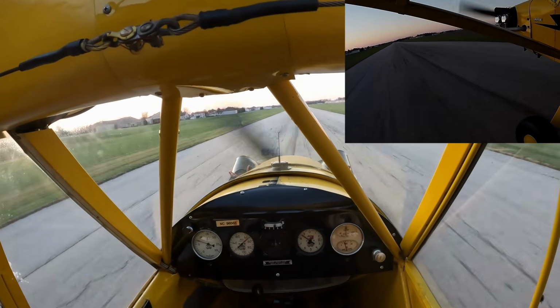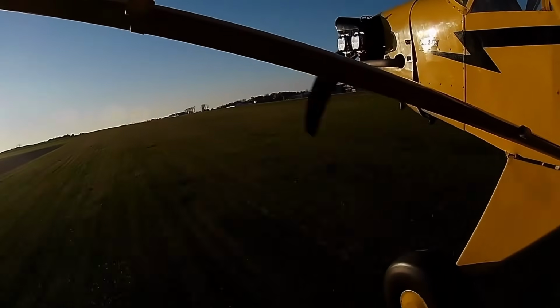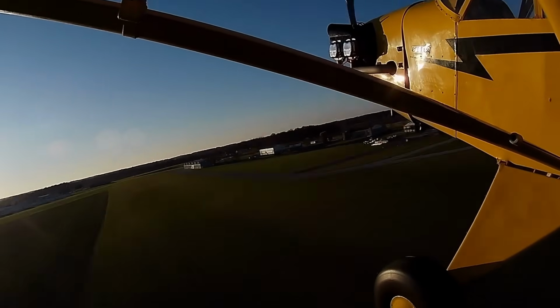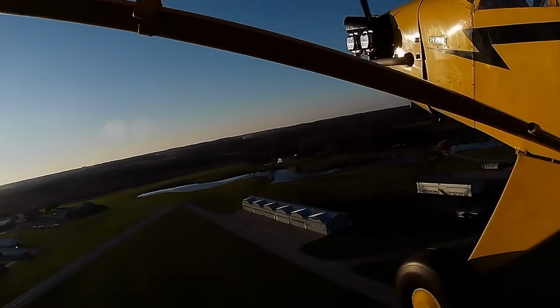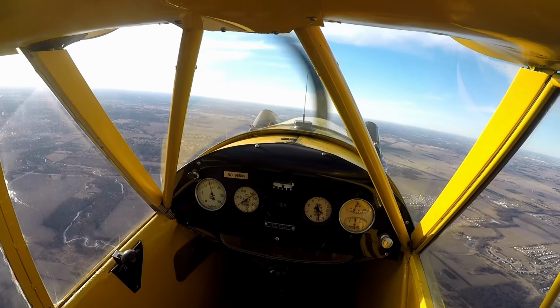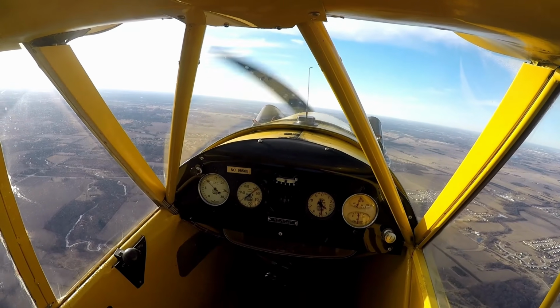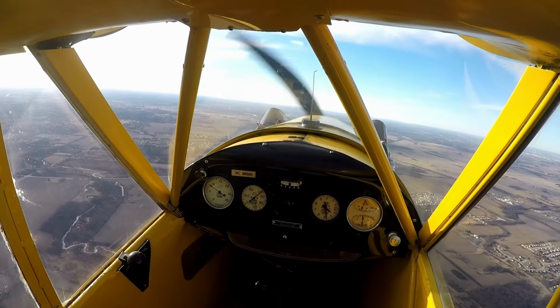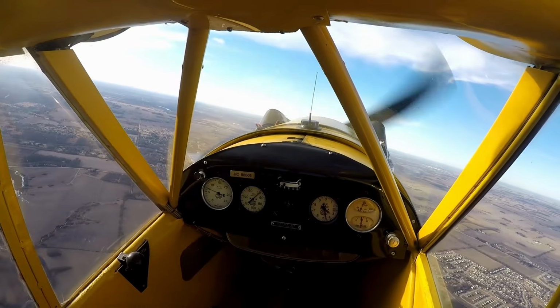So let's try to duplicate likely error scenarios. Let's take the Cub up and see what happens if we get too slow or try to pull off a slipping accelerated stall in a turn. So here we are at altitude. We've already slowed the airplane and gently brought the power back to idle. What we're going to do is enter a slip and hold our attitude until we are out of elevator travel. Let's watch what happens.